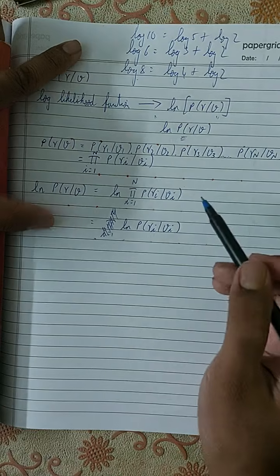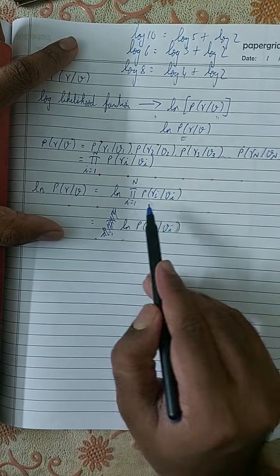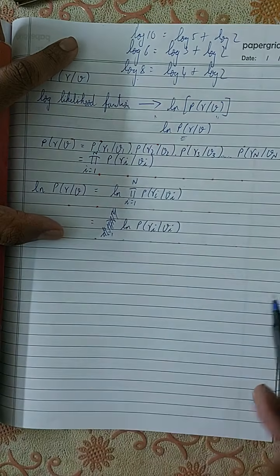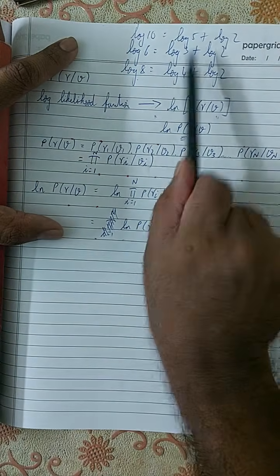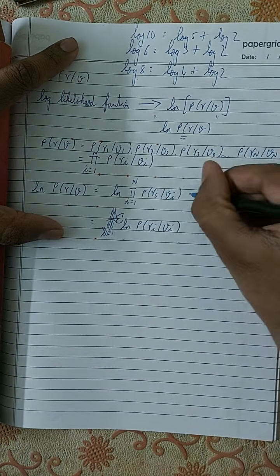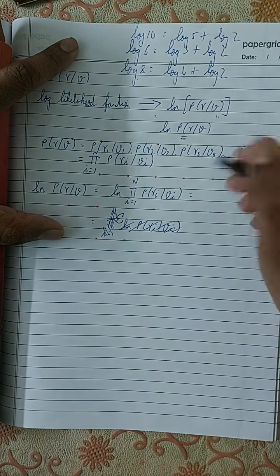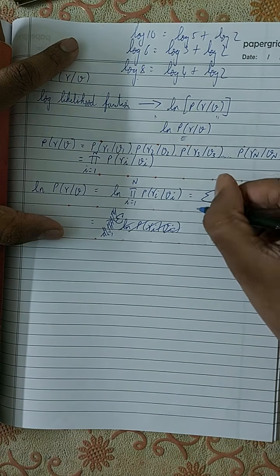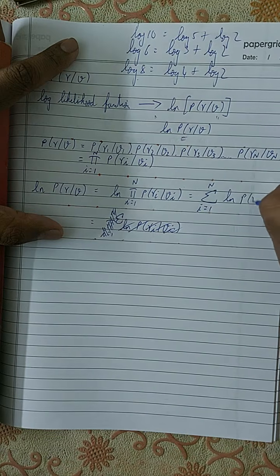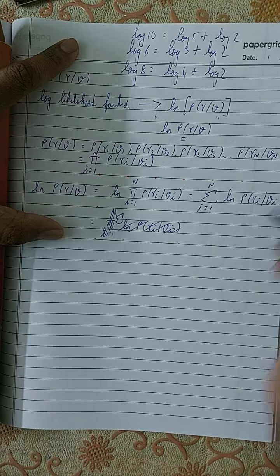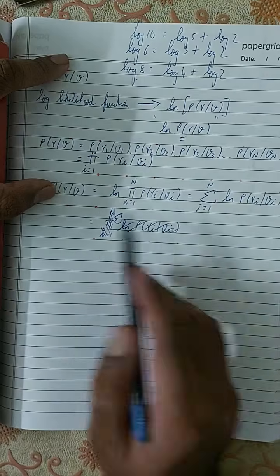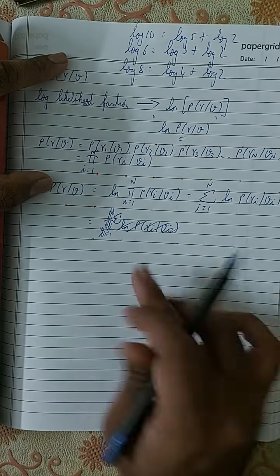In the same way, if you're applying log to this function, then this product will become nothing but a summation. So this is not a product, it's actually a summation, or in other words, this is nothing but the summation from i equal to 1 to n of log of P of Ri given Vi. It's not product, it's summation, because when you apply log to a product of numbers, it becomes an addition of numbers.